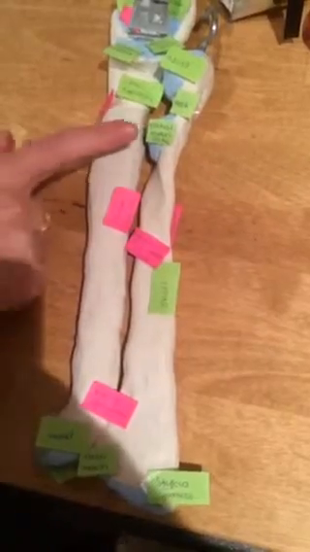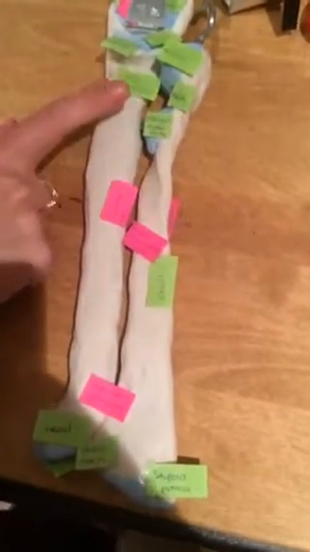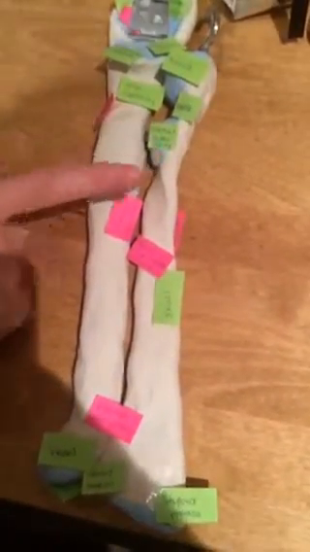So the radius, some of the bone landmarks are in green, and it is located on the lateral side. At the proximal end, it has a disc-shaped head with a concave articulating surface. It articulates with the capitulum of the humerus and the radial notch over here of the ulna.